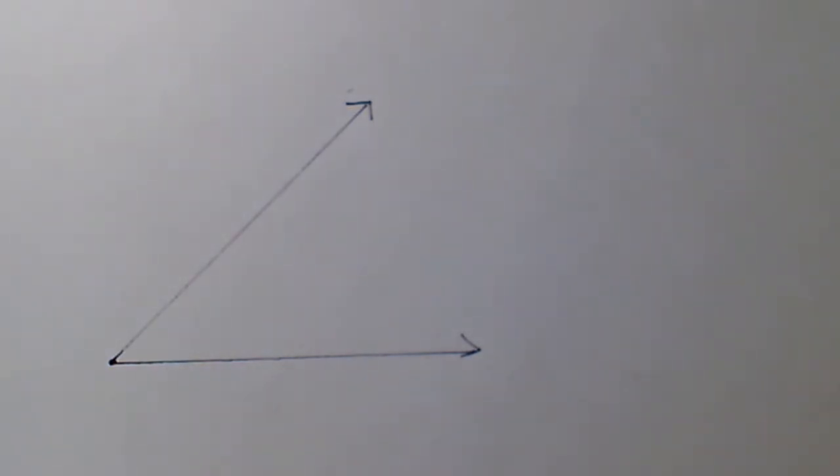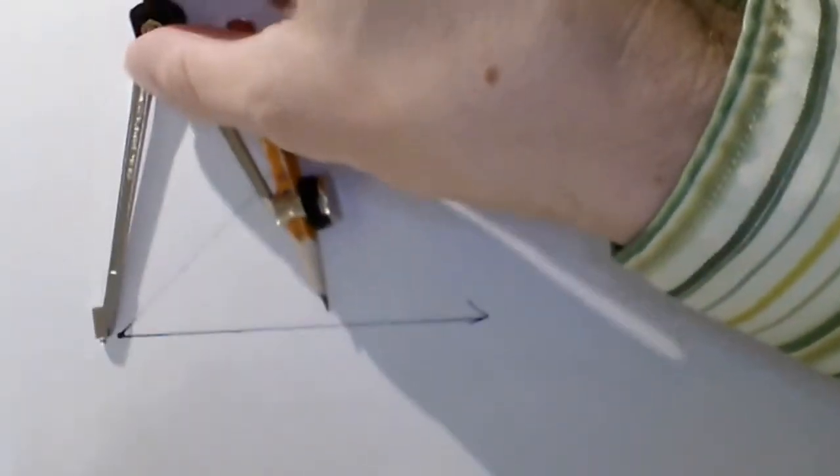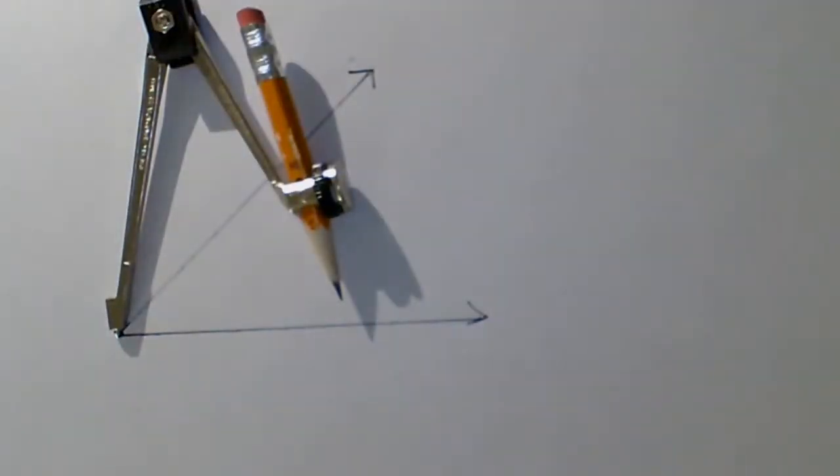Take the stabby end of your compass and put it on the vertex of the angle. In this case, it doesn't really matter how long the measurement of the compass is, as long as the line you draw is shorter than both angle sides. And you're literally just going to draw a curve that hits both sides.